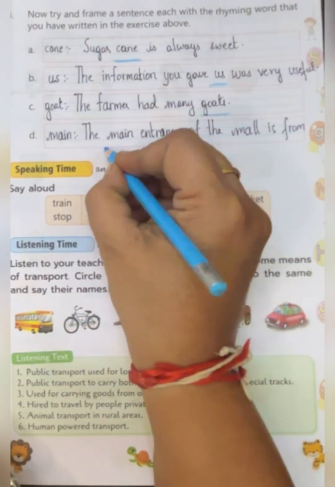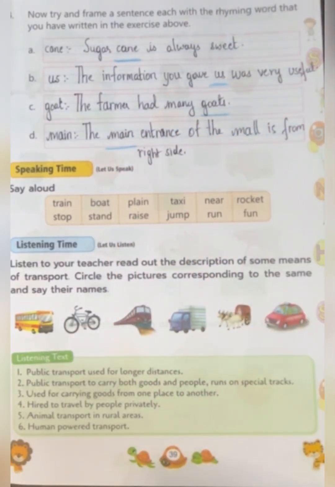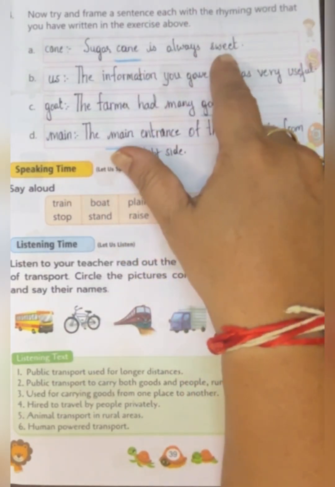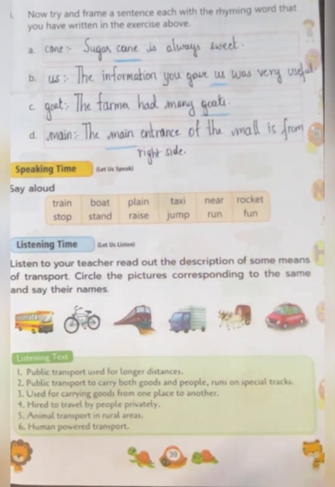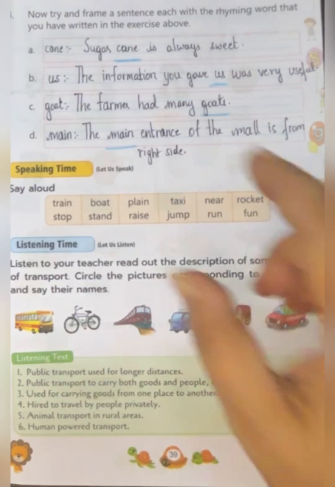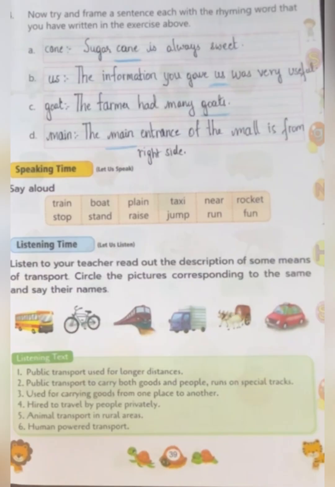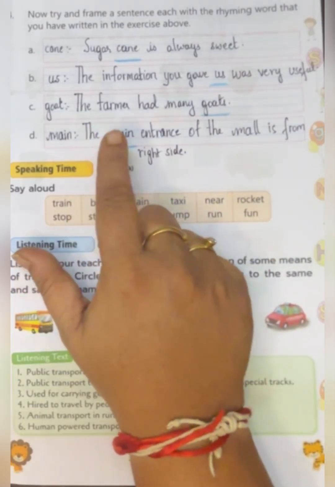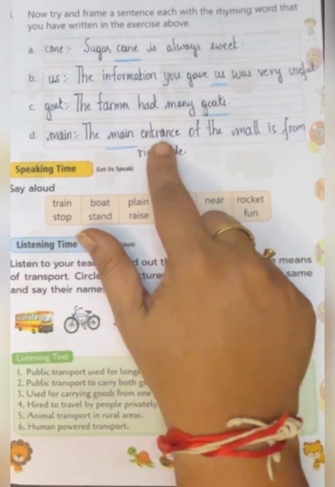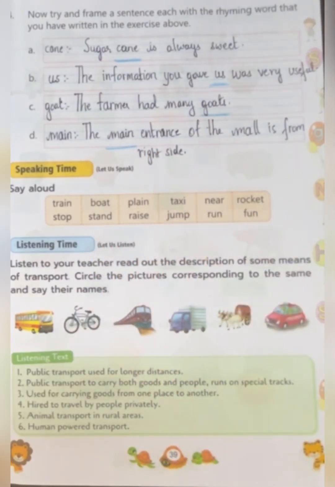Okay, so we frame the sentences, children. For cane, sugar cane is always sweet, you know, right? Everybody would have eaten sugar cane. Next, us, the information you gave us was very useful. Whatever the information you gave us means more people, more than one, was very useful. Goat, the farmer had many goats. Okay, main, the main entrance, the important entrance of the mall is from right side.